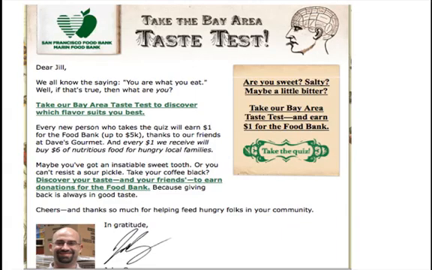So this is actually two different emails that I'm going to show you here. This is an email that I got from the San Francisco Food Bank last week. They're asking me to take a taste test. And for everyone who takes the taste test, the food bank will make $1, which for them gets them $6 worth of food for hungry local families. So for them, it's really important that people take this fun test. I got it last week. I was on vacation last week. I saw it, but I was like, whatever, I'm not going to take the test right now.